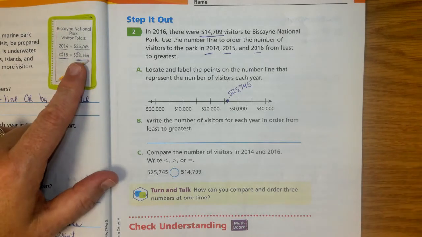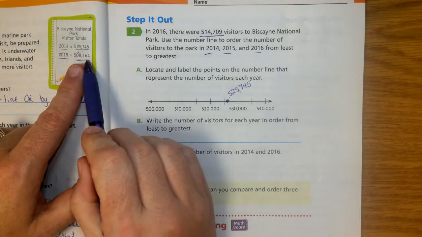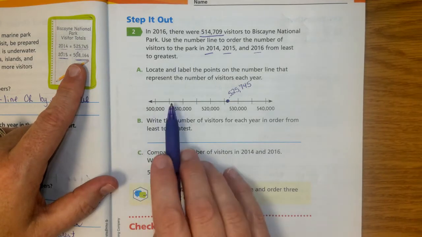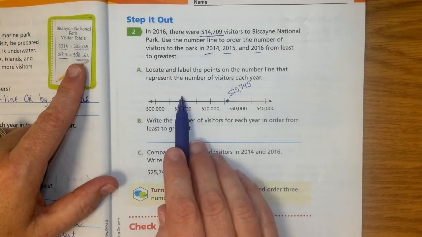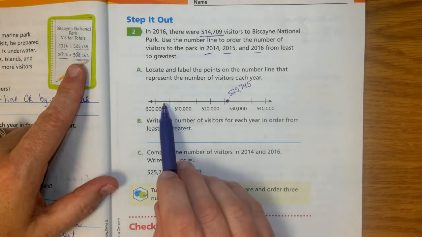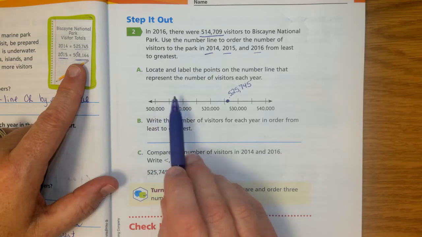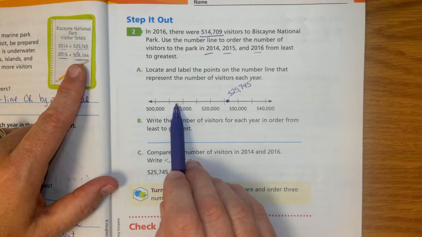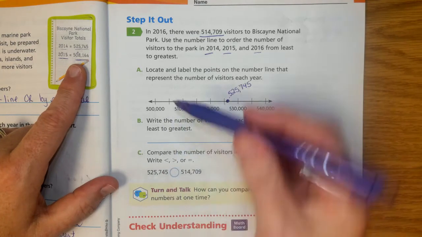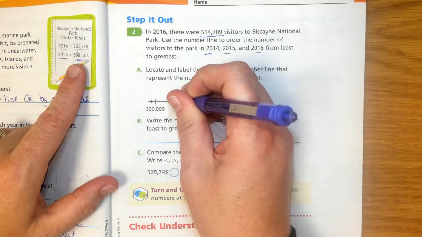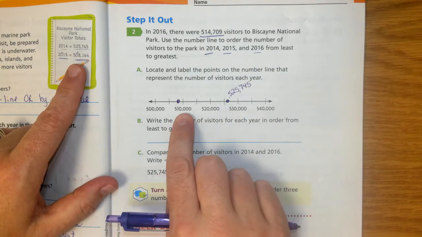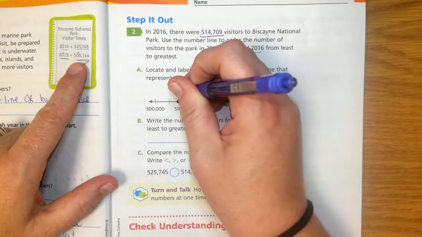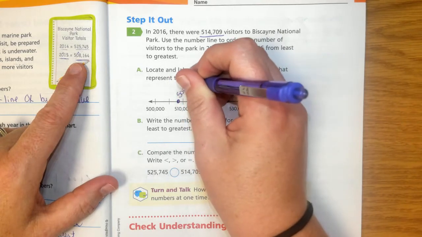Now I need to locate 2015. So 508,164. So I've got 500,000. We know this is 505,000, 510,000. Am I going to be to the left, to the less than side, or the greater than side of 505,000? I'm going to be to the greater than side, right? This is 505, so 508 must be here, and it's actually going to be closer to the 510 because we're less than 2,000 away. So this is 508,164.